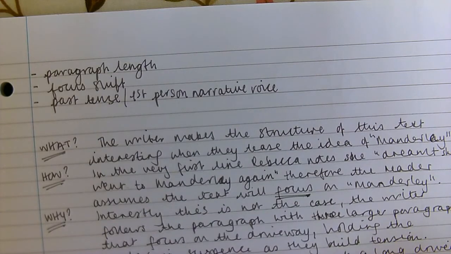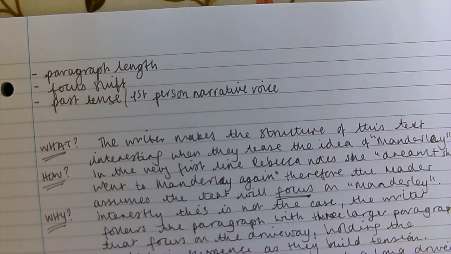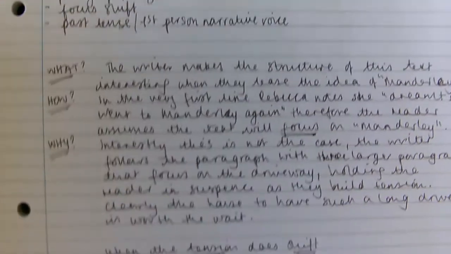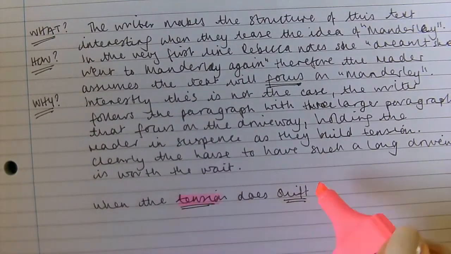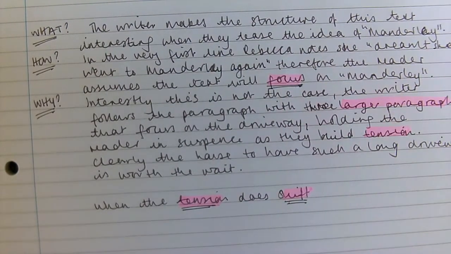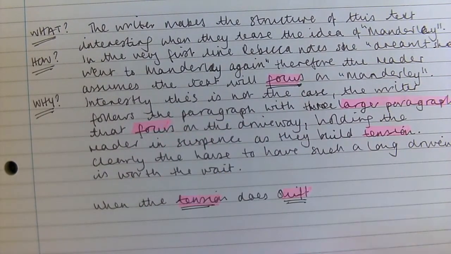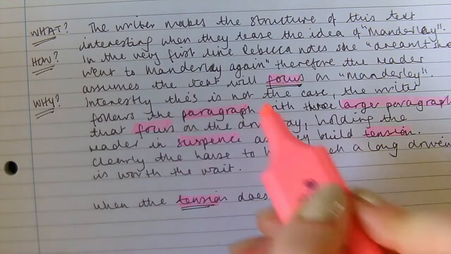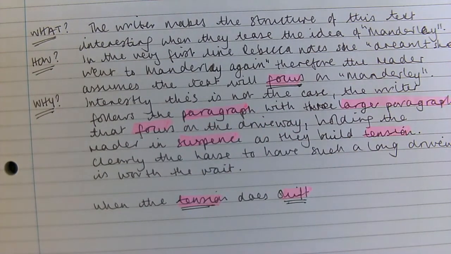When the tension does shift, so you've got more subject-specific terminology. In fact, I'm going to highlight it. Oh, and I realise, sorry, I'm writing off the page. So you've got tension, shift, focus. You had tension here again, large paragraphs, focus, suspense. You've got lots and lots of subject-specific terminology littered throughout this answer.